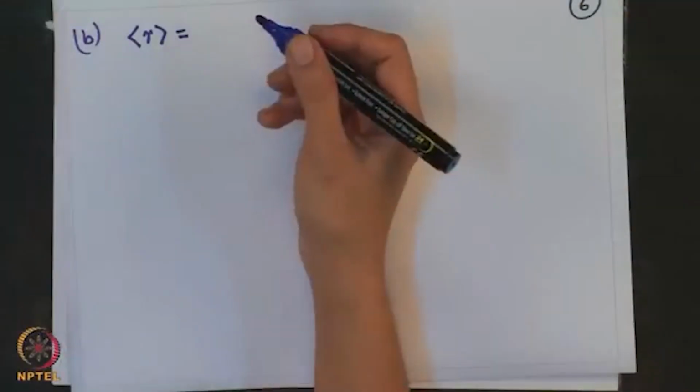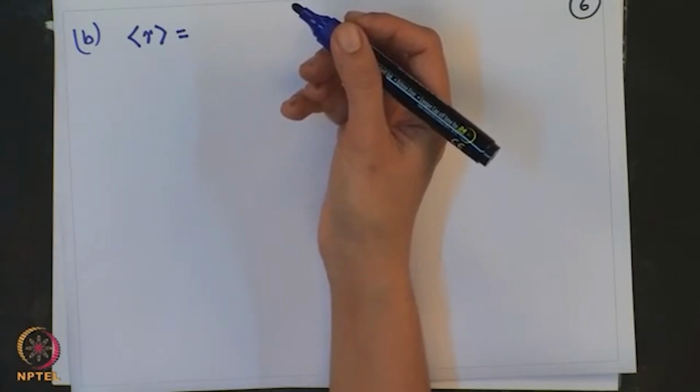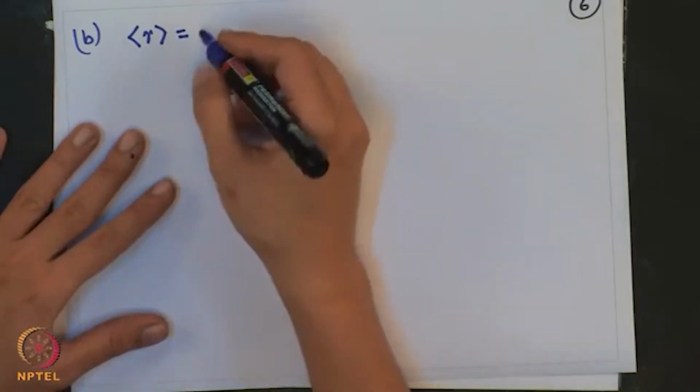In the next part we are asked to find out the mean distance. The mean distance is the average, which you can easily do as psi star r psi, a very simple expression.